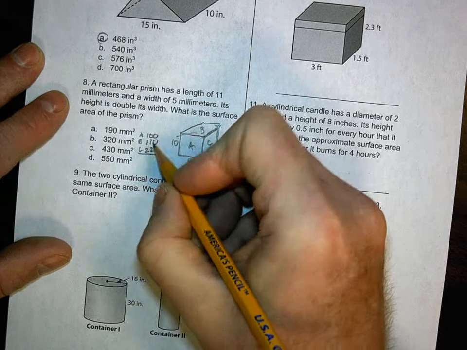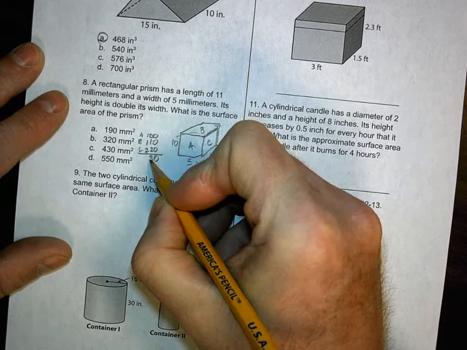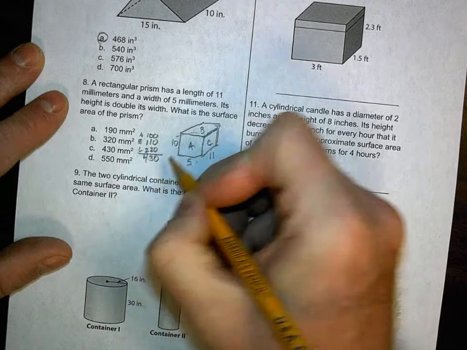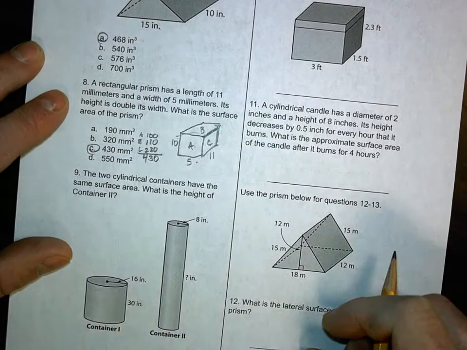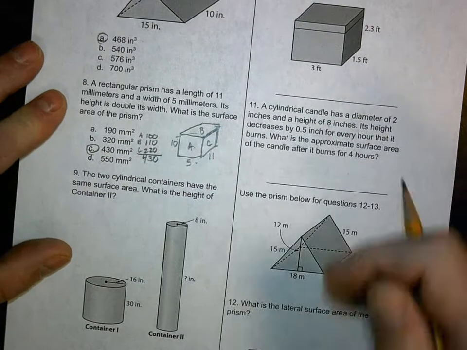And all I got to do is add all those together. So I get 430, and there it happens to be. Life is golden. It does help to draw the picture.